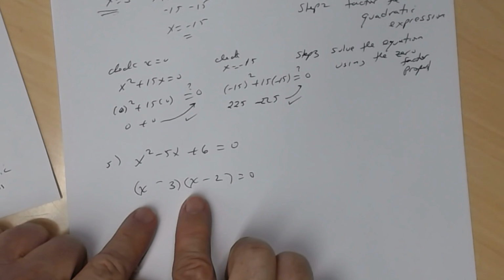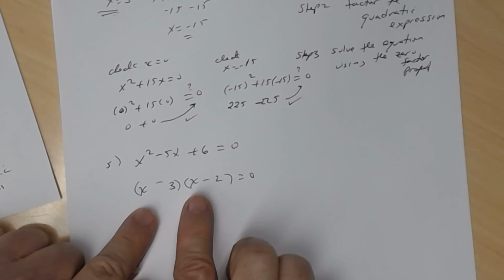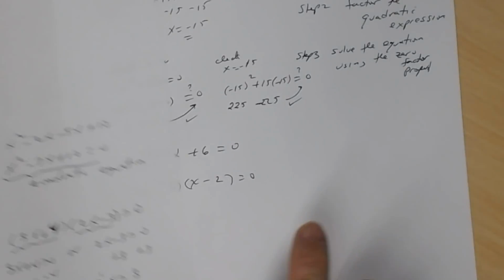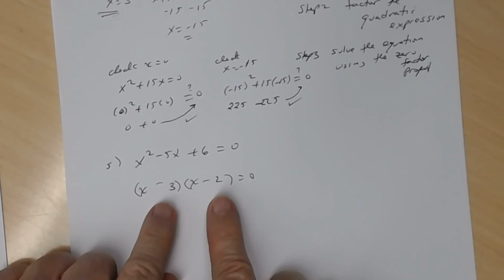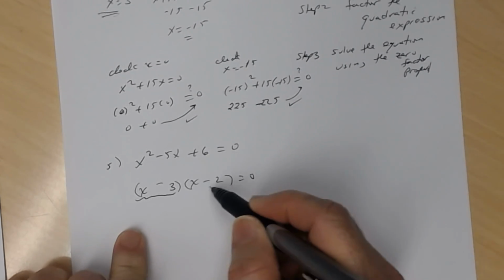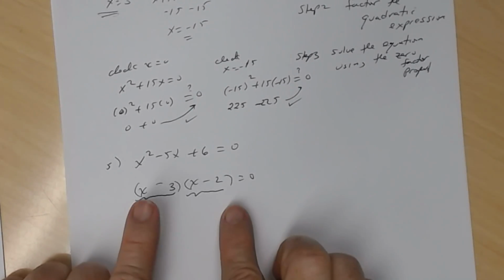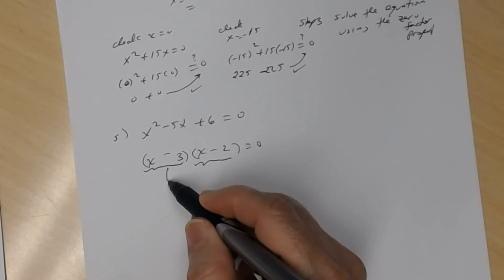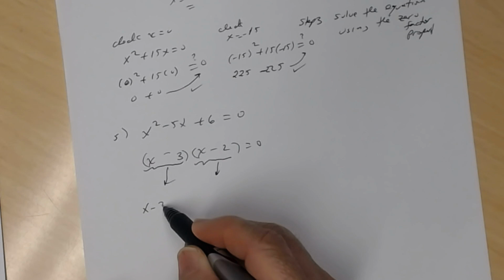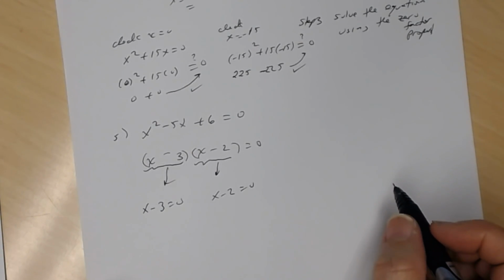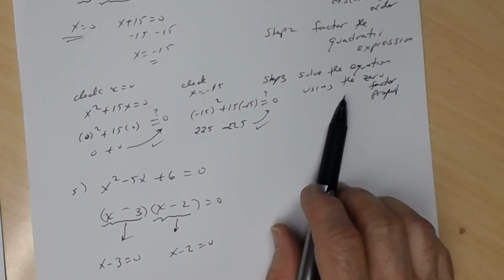Now, remember, what do you think is going to be the next step? What property are you going to use next? What property is going to be important at that point? Well, if you said the zero factor property, you are correct. So notice, what are my factors? How many factors do you see? There are 2. There's this factor here, I'm going to underline it, and there's this factor here. And that product is 0. The only way this product can be 0 is if one of these, either this one or this one, is equal to 0. And so now the next step is to solve the equation.